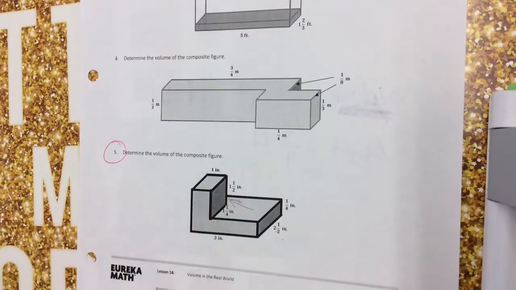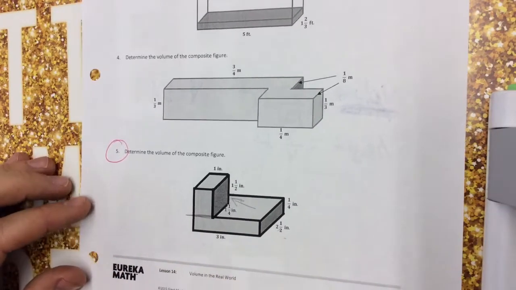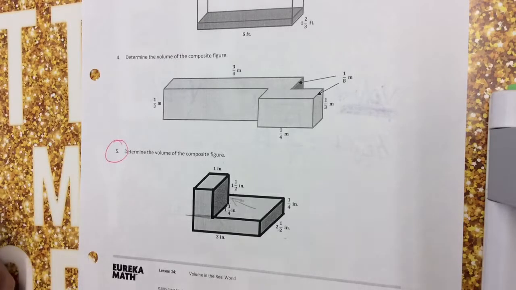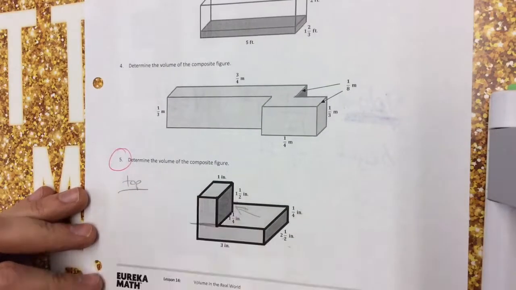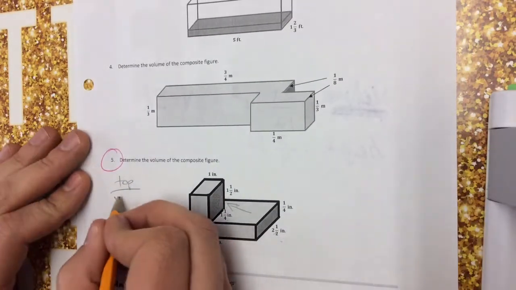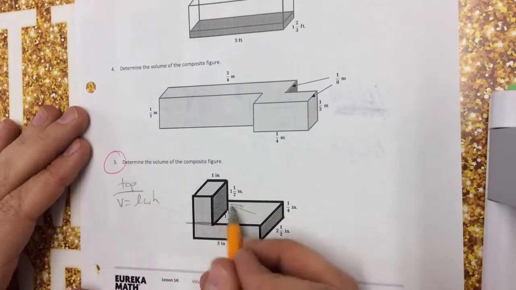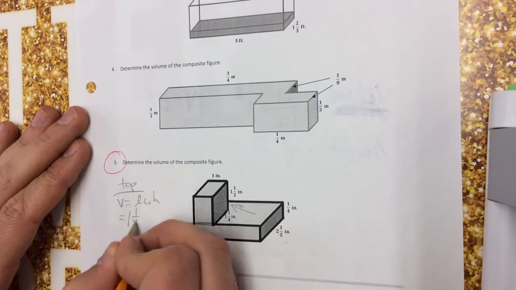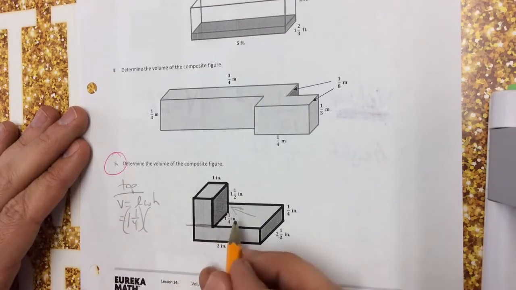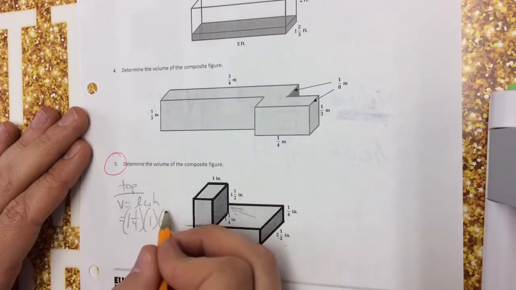So let's determine the volume of the composite figure. Well, let's start with the top part. Okay, so I'm going to draw a line right there, and I'm going to say, what can I find for the volume of this top part? So the volume is going to be length times width times height, okay? We can say the length is 1 1/4. The width we can say is 1 inch, and the height is 1 1/2.